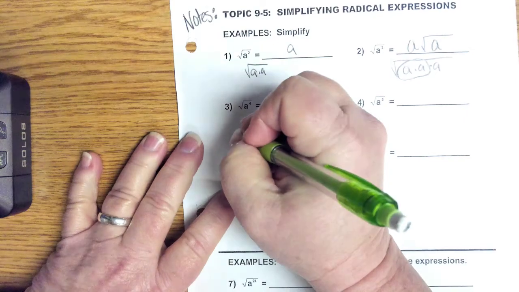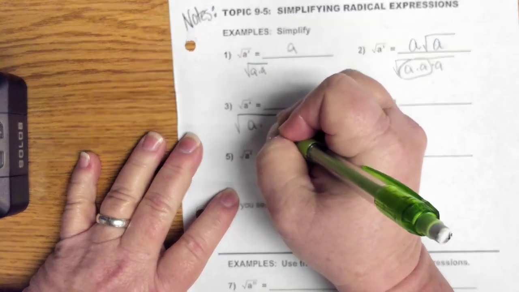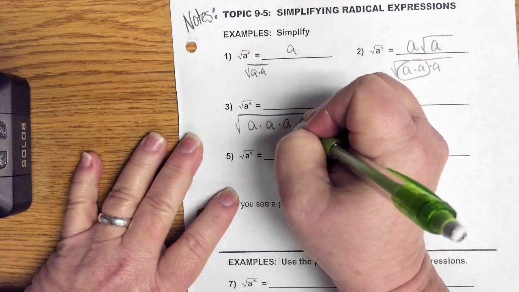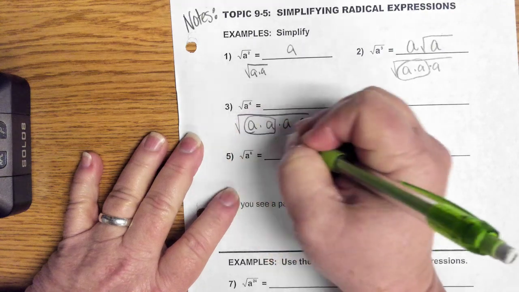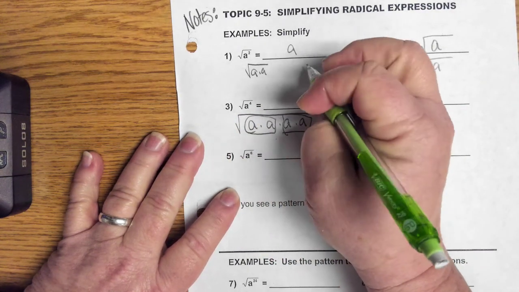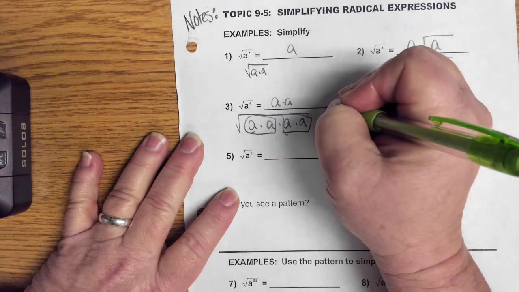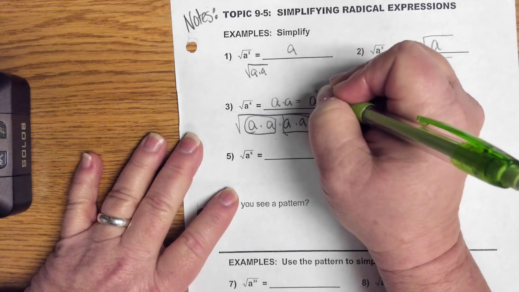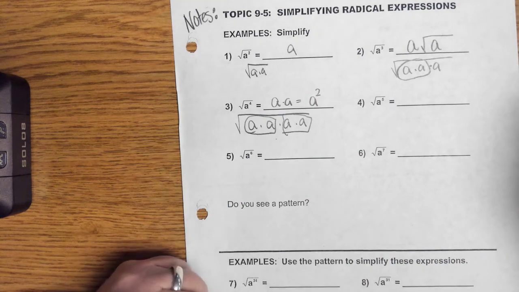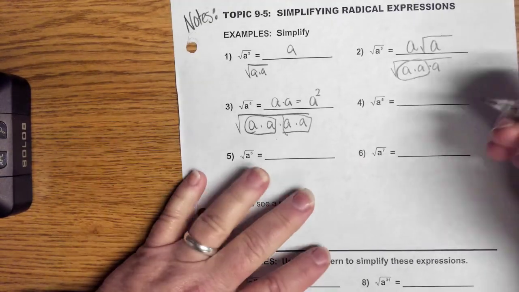All right, here we go. A to the fourth. So it's like saying a times a times a times a. I have one pair. I have two pairs. So I can pull out two a's, which is a times a, which is actually a squared. Okay?